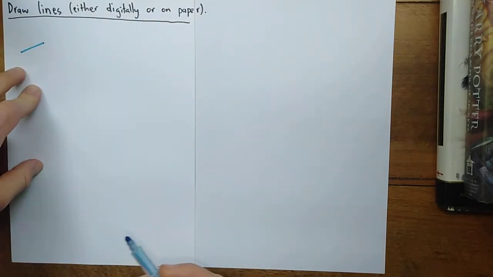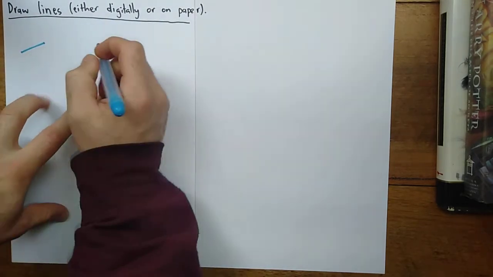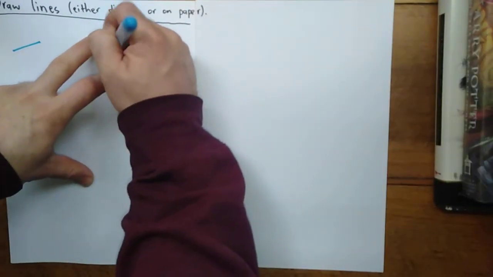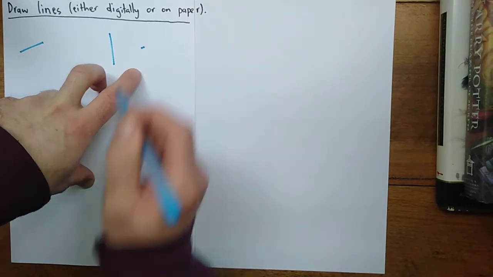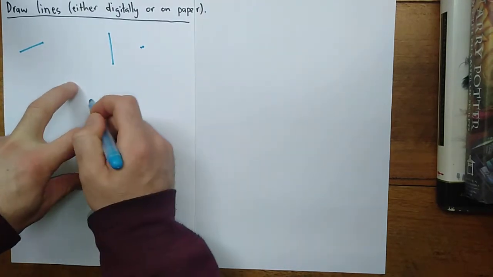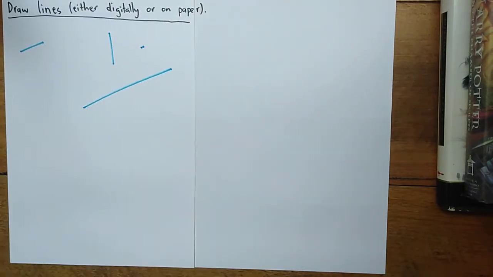Okay, so firstly, when we talk about drawing lines, if you were just to roughly do it by hand, then this would be acceptable. It's not perfect. It's not straight, but as a rough version, yeah, these are lines. They could be really short. They could be really long. So those are all fine.